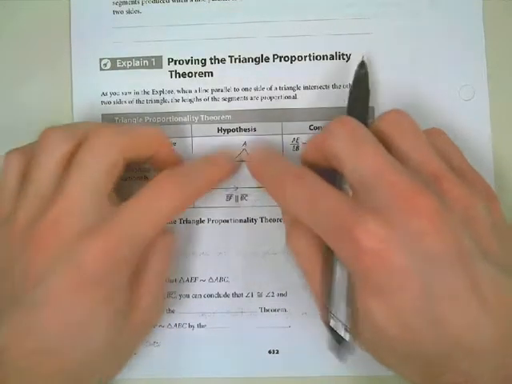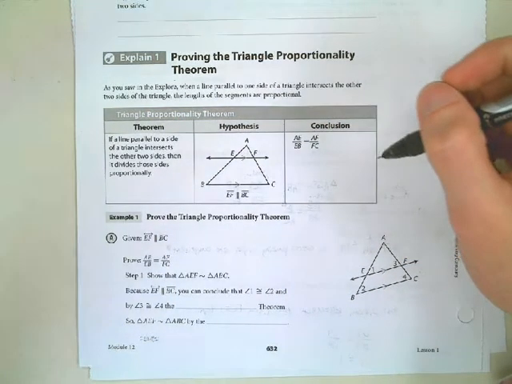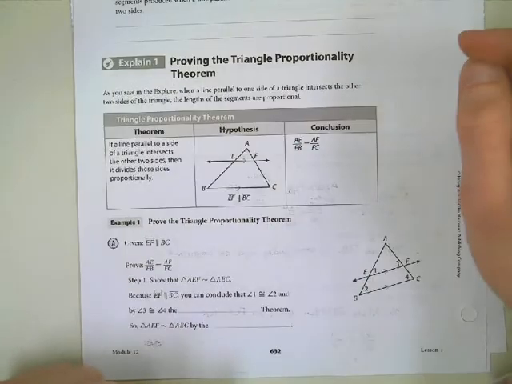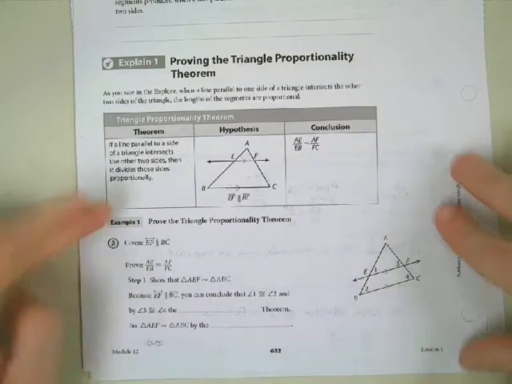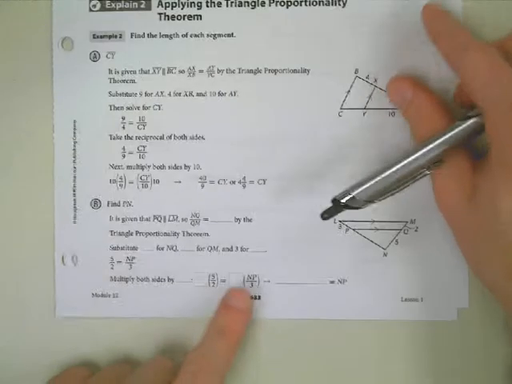So this is a different relationship than what we've been talking about. Part over part equals part over part. Just like that. We're not going to prove it, so don't worry about that. But that's the relationship. Let's actually get into some problems here. So let's look at, for example, page 633 now, and see this in action.